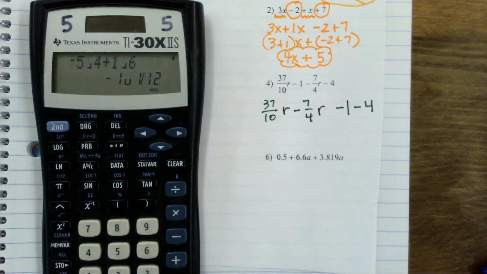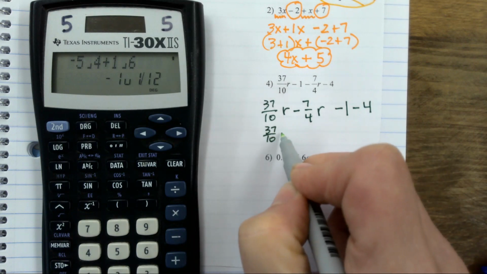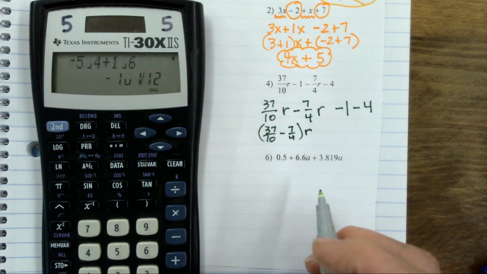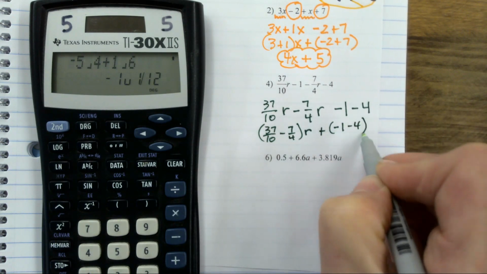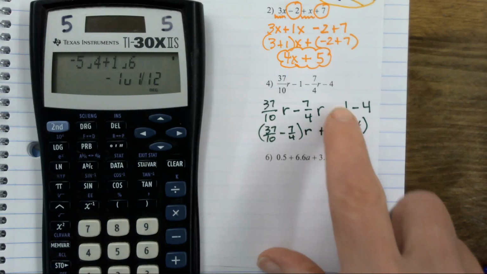So I'll do 37/10 minus 7/4 r plus negative 1 minus 4. Remember that minus, it goes with the 1.